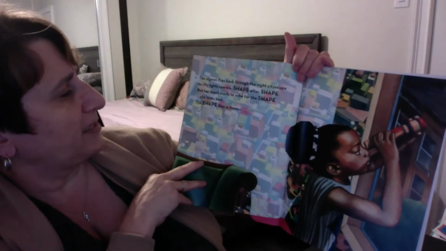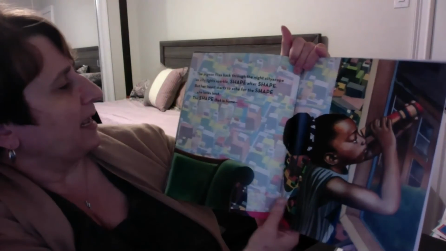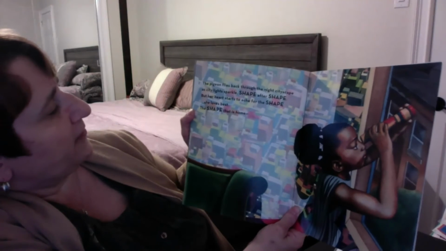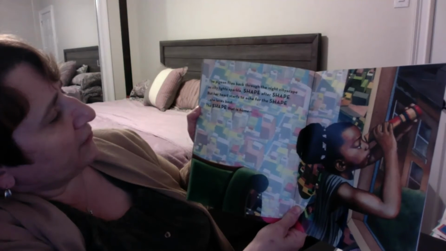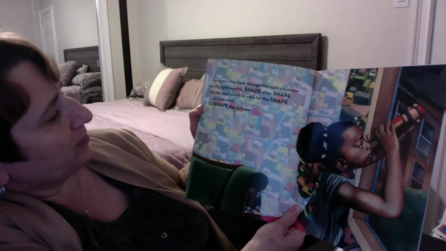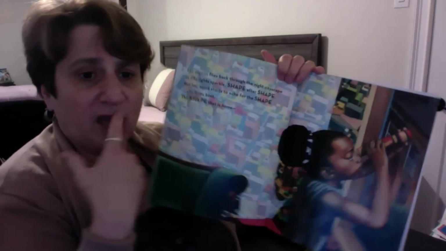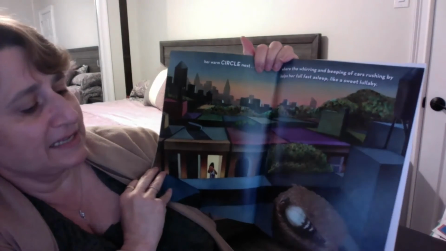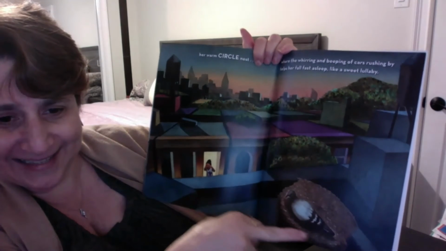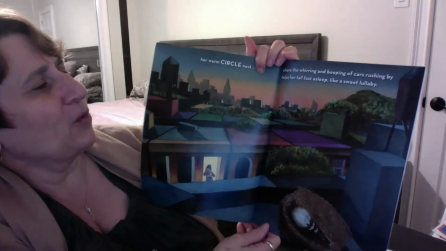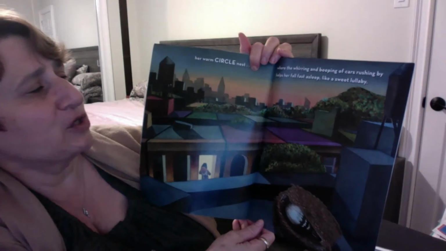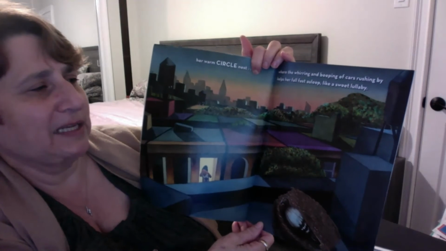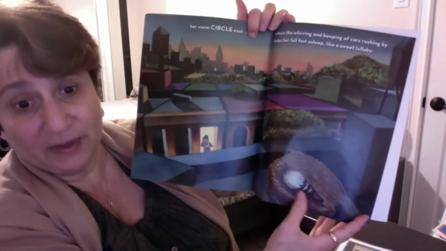The pigeon flies back through the night cityscape as city lights sparkle shape after shape. But her heart starts to ache for the shape she loves best, the shape that is home. What shape do you think that is? What shape is she looking for? She's looking for the shape of her home, her warm circle nest. The pigeon was looking for her nest, see? And that circle, where the whirring and beeping of cars rushing by helps her fall fast asleep like a sweet lullaby. So even her home is in a shape, a circle shape.